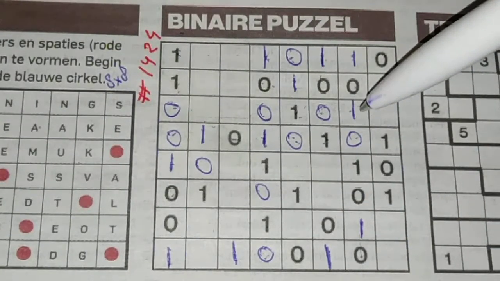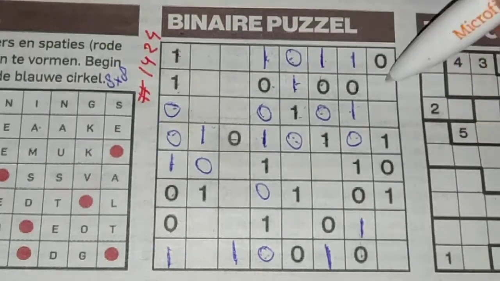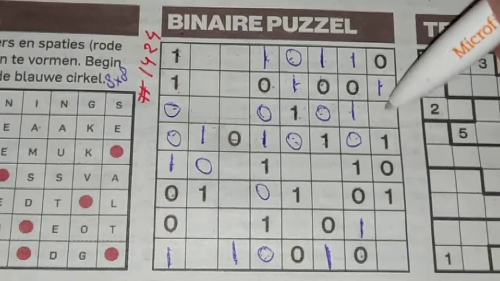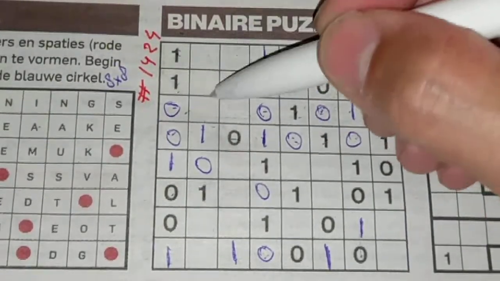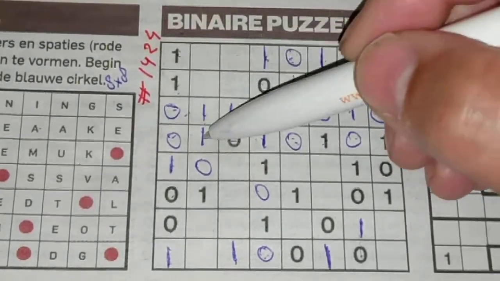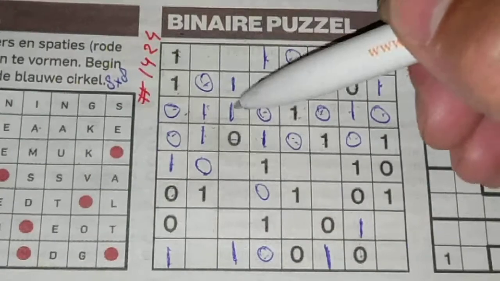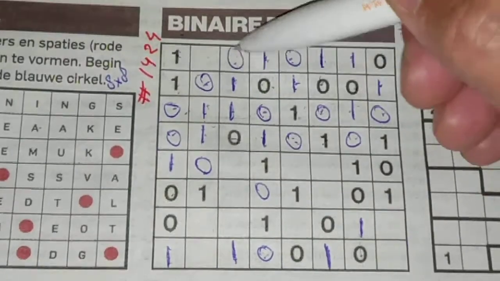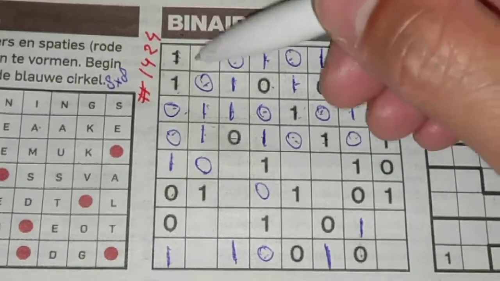And now, double O, here 1, there 1. Between two 1's comes an O. 4 O's in this row, so the rest are 1's. Double 1, here an O, there an O. Between two O's comes a 1. Double 1, here an O, there an O. We have 4 1's, so the rest are O's.